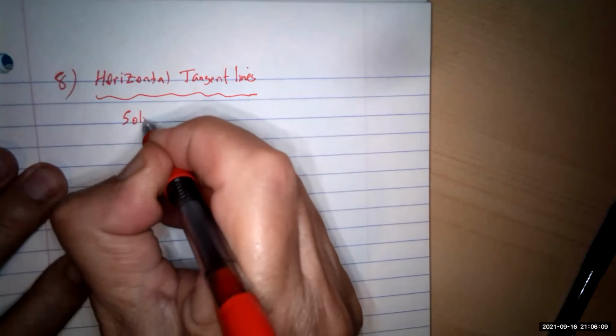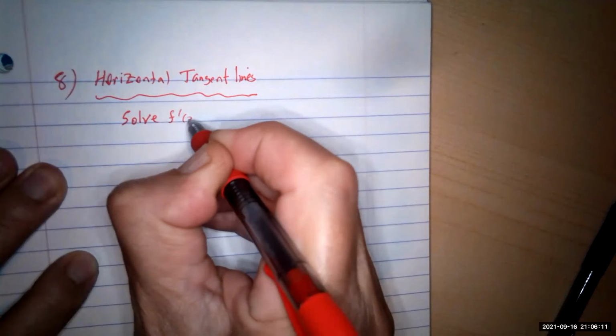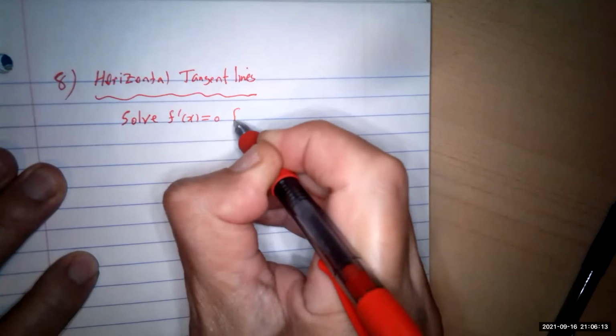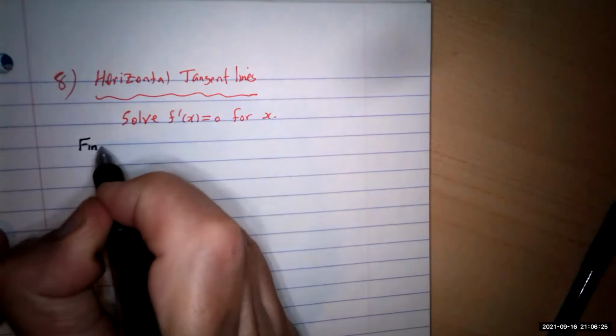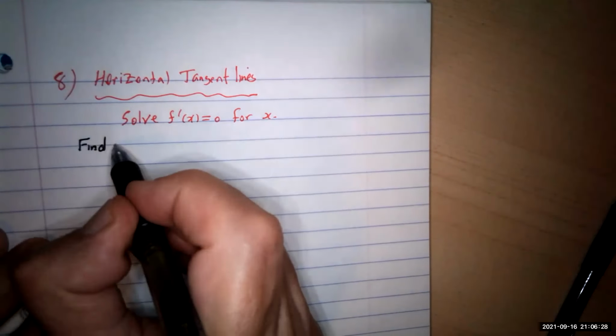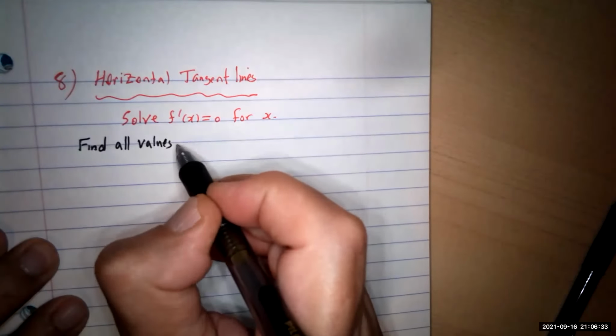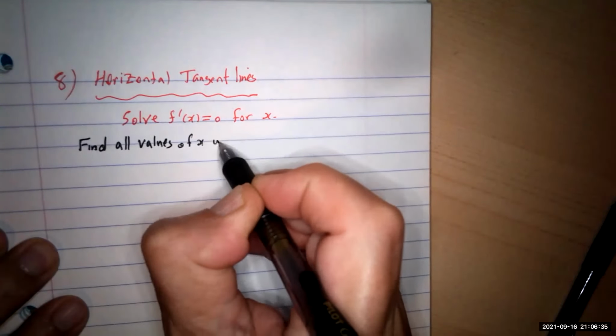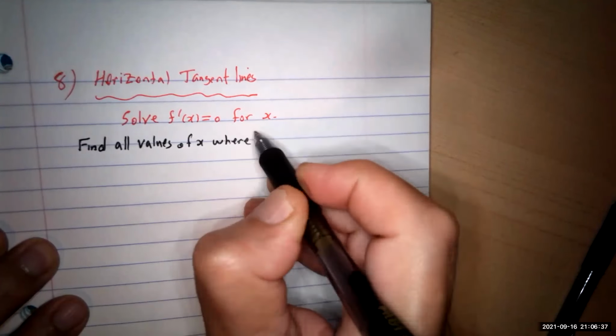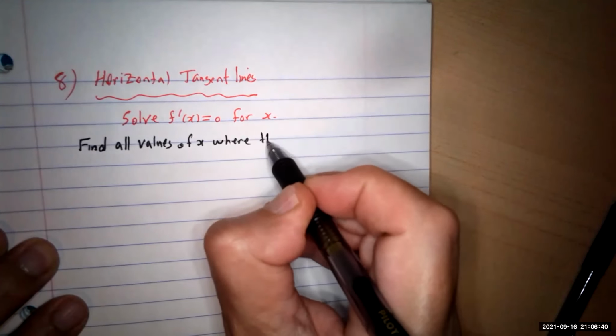To answer this problem, you have to do this one for us only. Solve f prime of x equal to 0 for x. Because they are going to ask you, that's the instruction of the problem: find all values of x where the tangent line is horizontal.